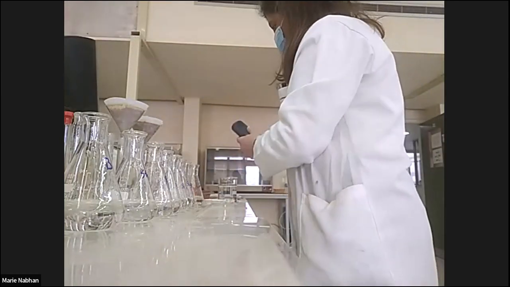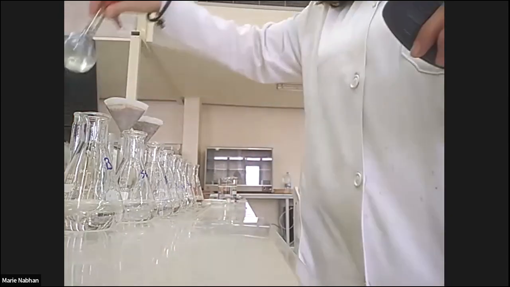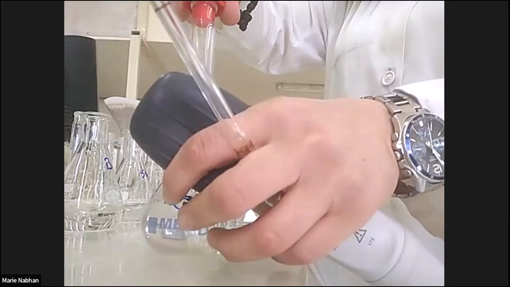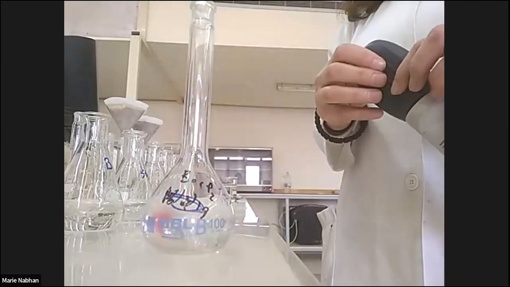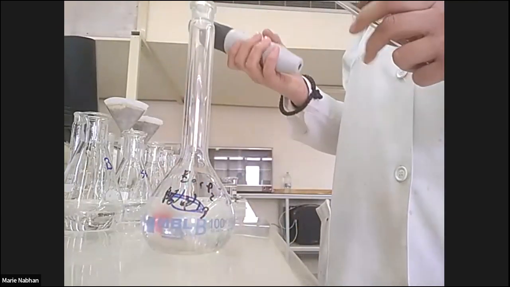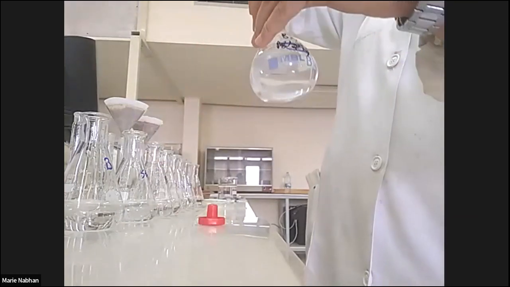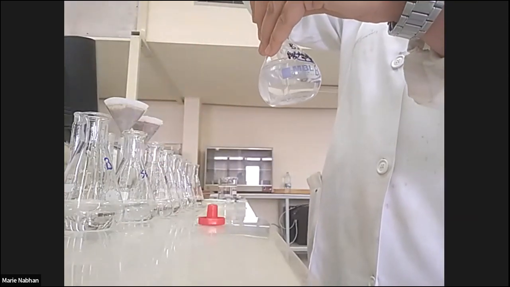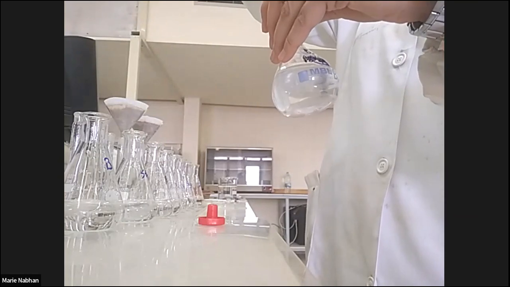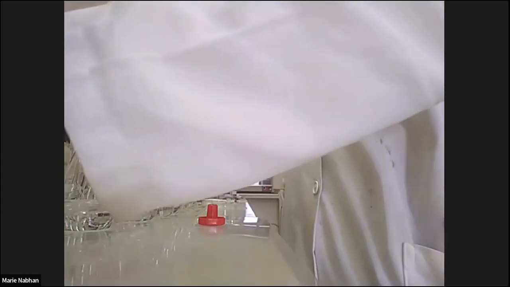To the barium chloride solution used, we add polyvinyl pyrrolidone. This agent inhibits the precipitation of barium sulfate, so it will stay as a suspension. We add 5 milliliter.